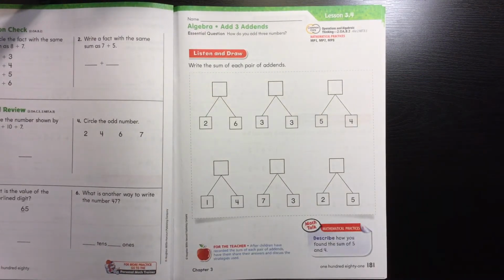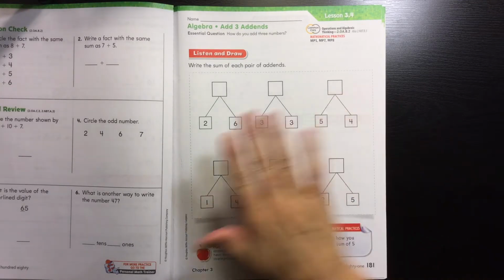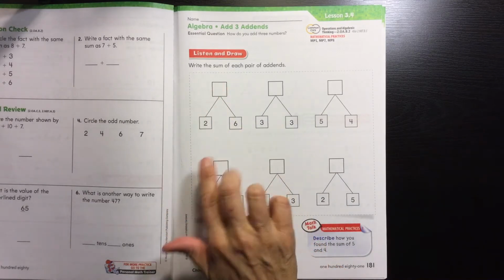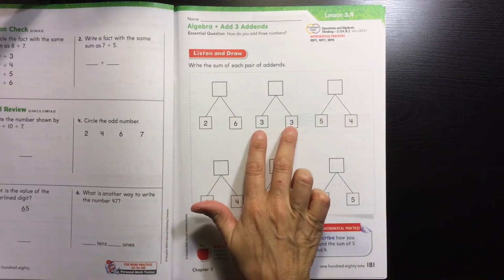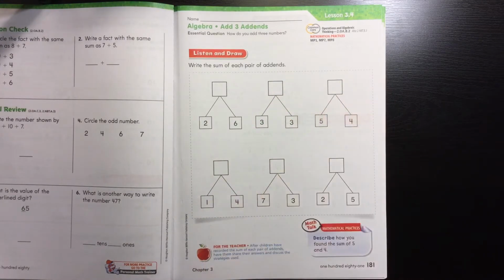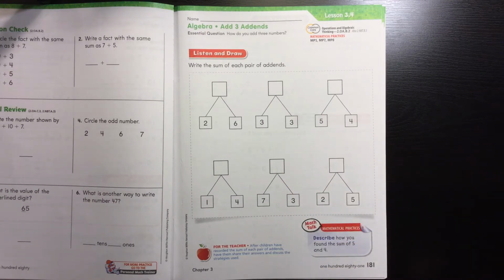So go ahead and open your workbook to page 181. On this page, it is asking you to write the sum of each pair of addends. So you're going to add 2 and 6 together, 3 and 3 together, 5 and 4, and so forth. But before you do that, I would like to go over the strategies that we have learned so far. These strategies might be strategies that you use to answer these problems, or they might not be. Some of these strategies will work well for you, some of them might not.